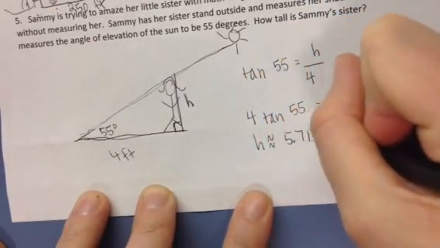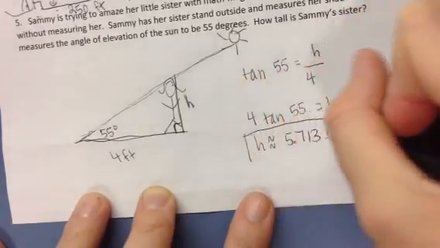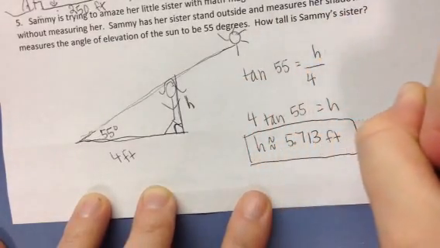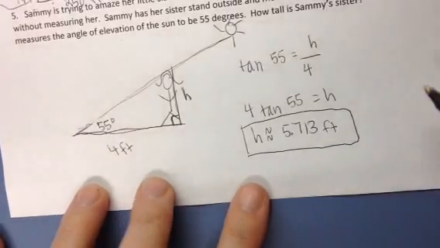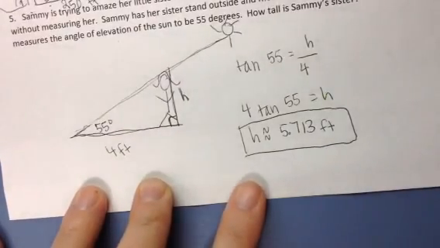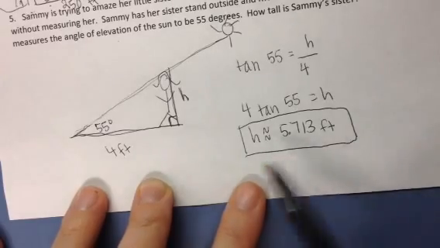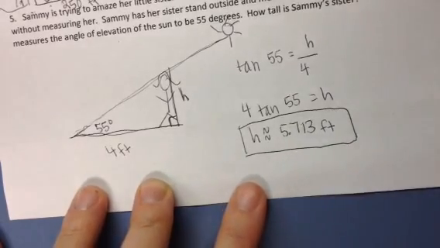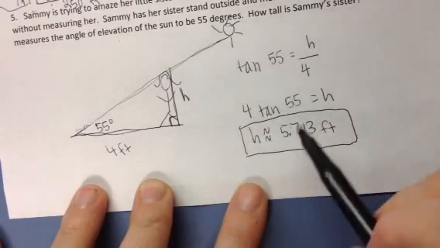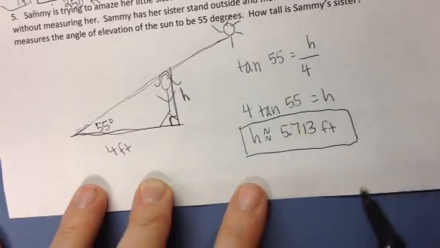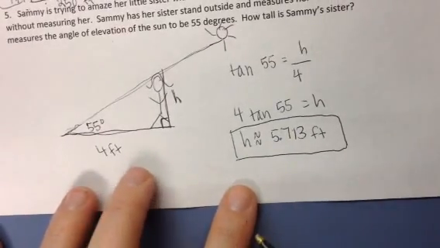5.713 feet. Now, I know it's kind of weird to talk about feet and talk about 5.7 feet, because when we talk about feet, we're really talking about something that's based off of 12-inch measures, and this is saying 7/10 of an inch. But let's just go ahead and leave this as a decimal to make our life easier. So 5.713 feet is Sammy's sister's height.